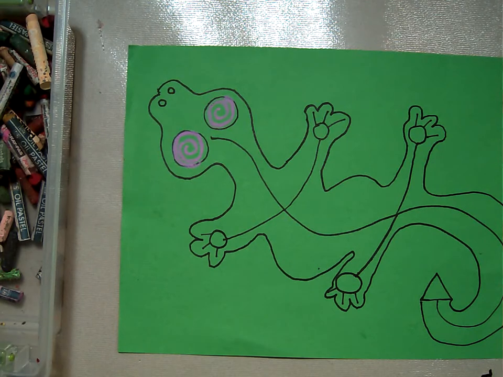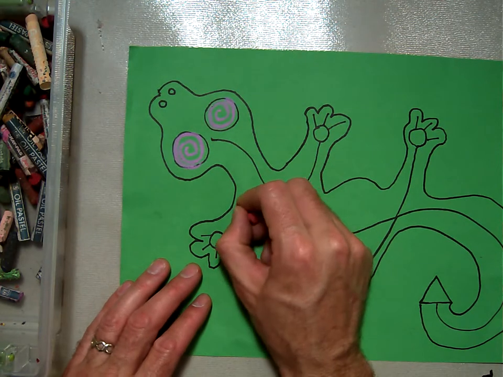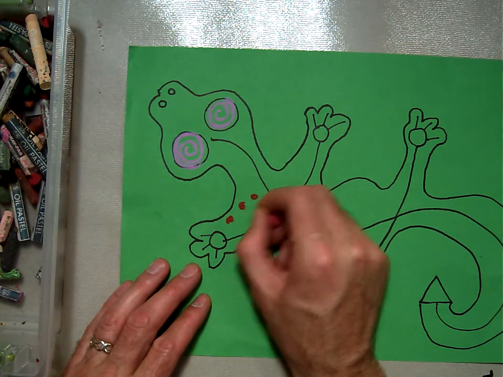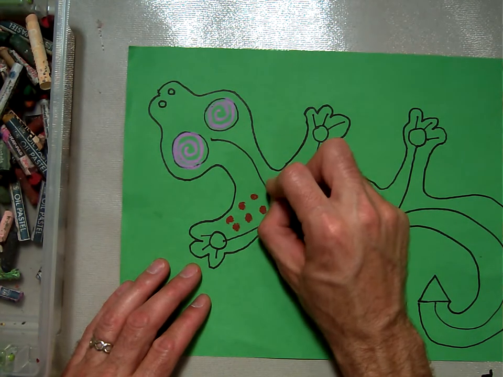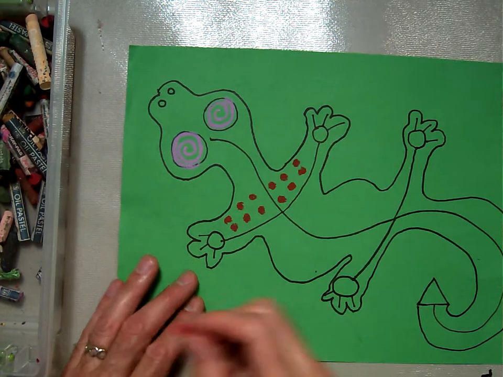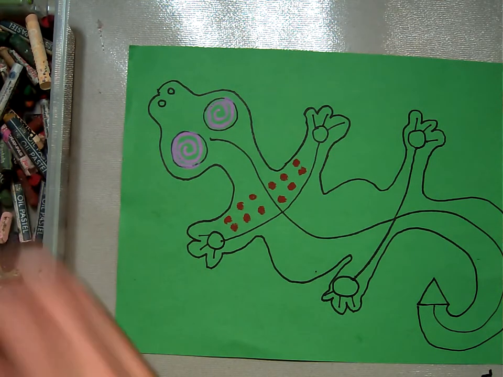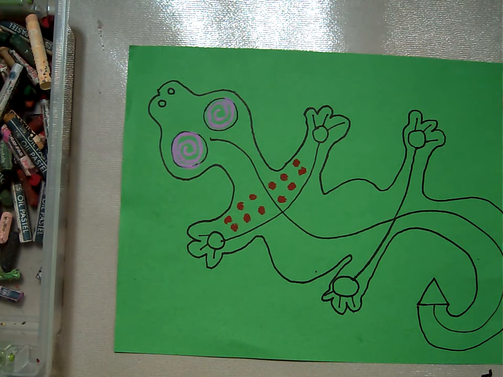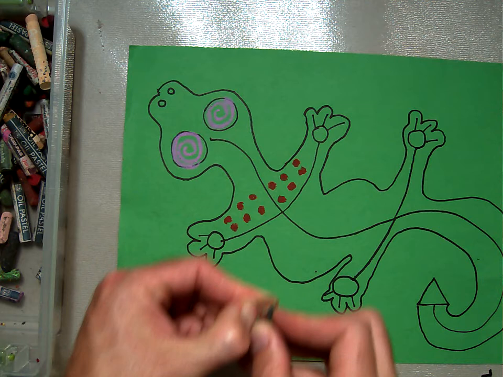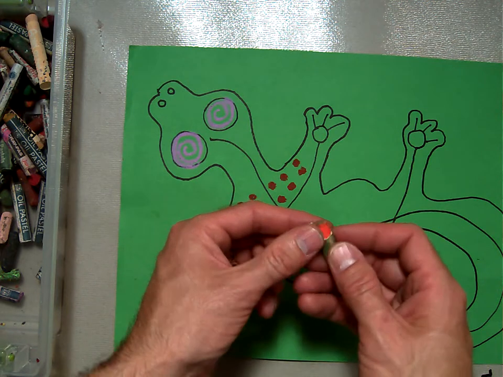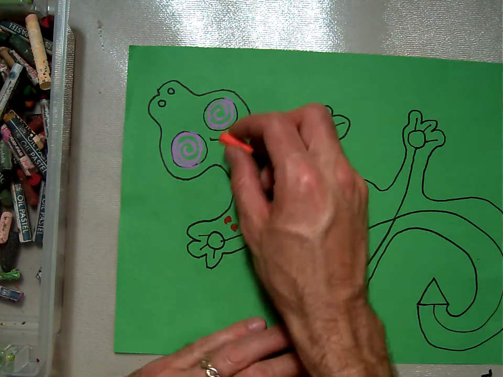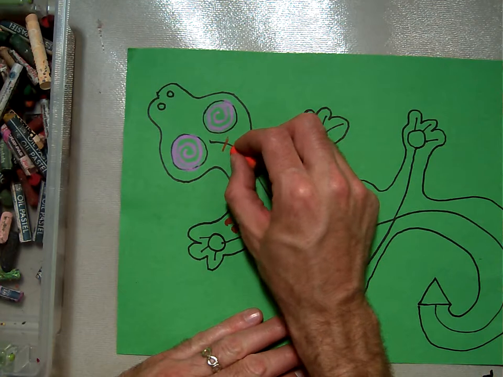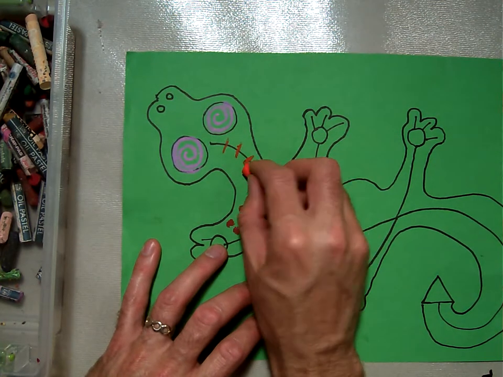I'm going to take some dots on his front shoulders. I'm going to change my color, and if you get to the point where you need to kind of peel off some of that paper, do that. I'm actually going to put little lines going down his spine.